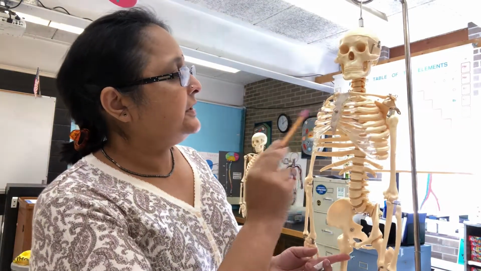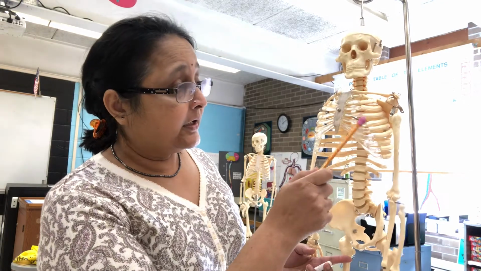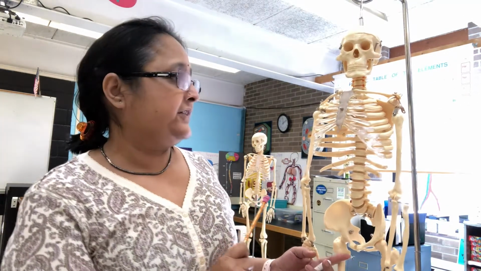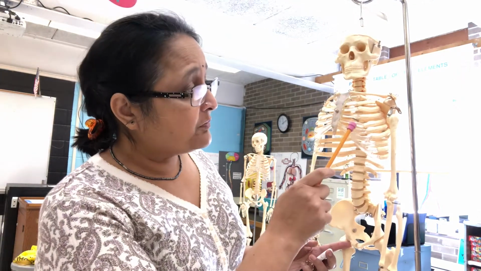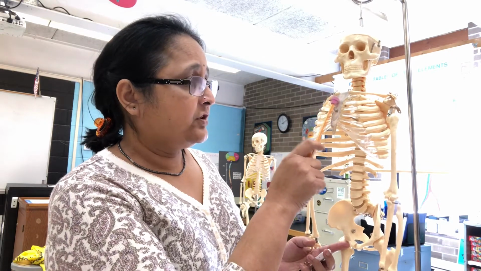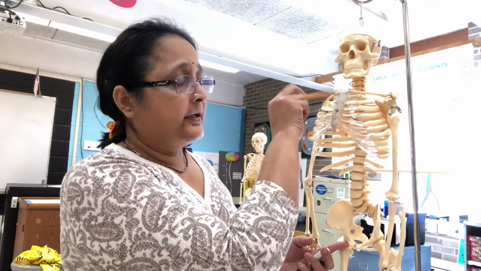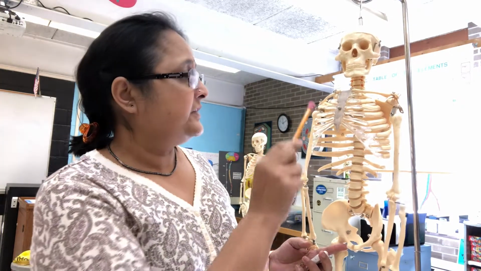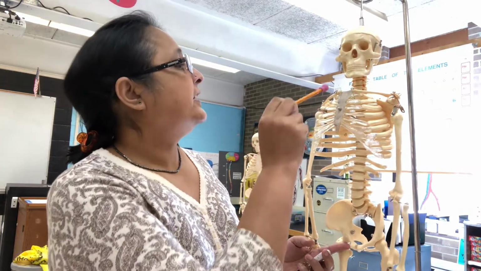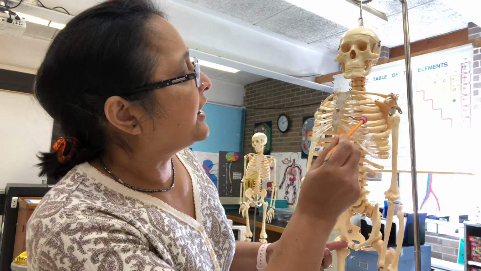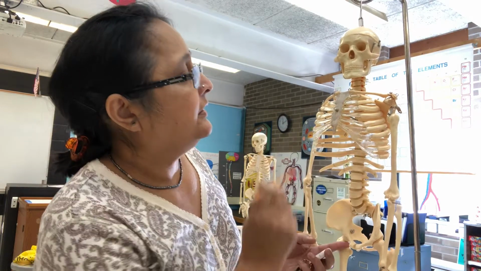Let's move on to the ribs. This rib cage is formed by ribs of three different types. The first is true ribs, where the ribs on one side are attached to the sternum and on the other side to the vertebral column. These are called true ribs. There are 7 pairs: 1, 2, 3, 4, 5, 6, 7.